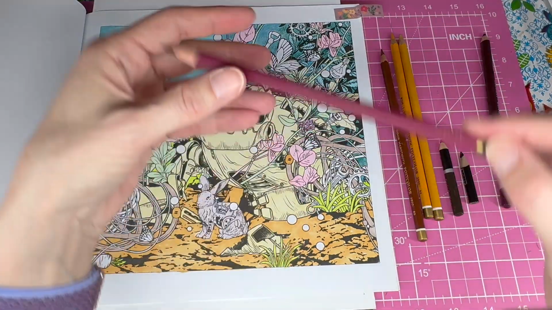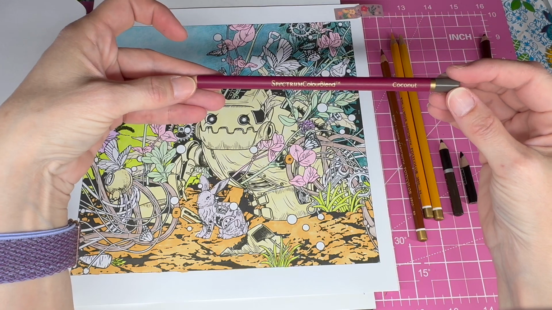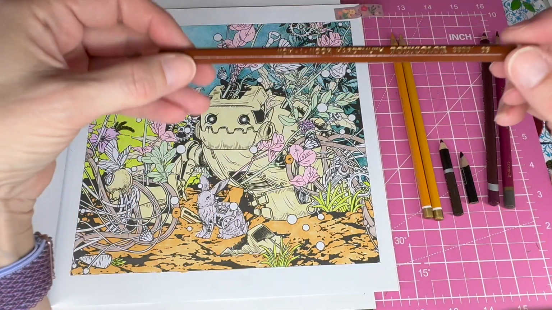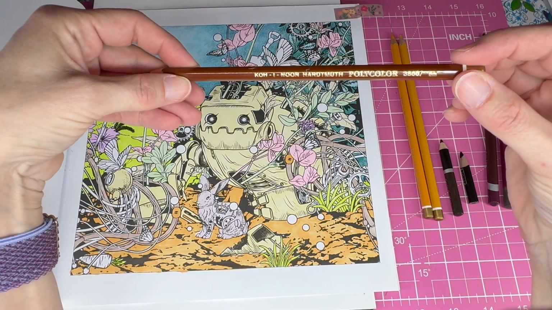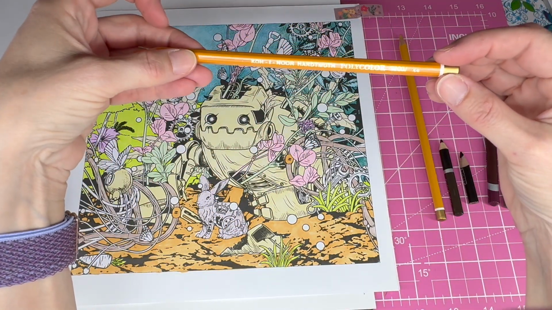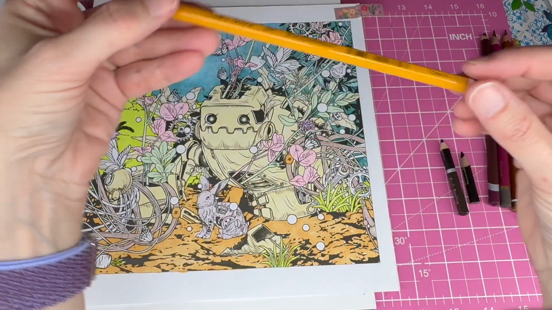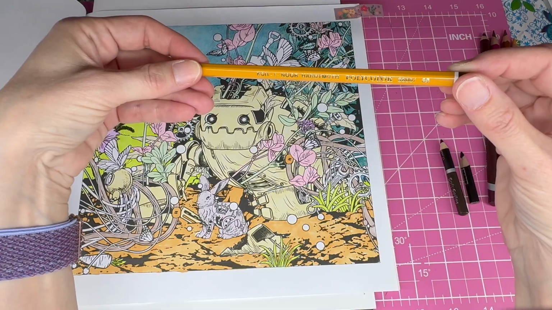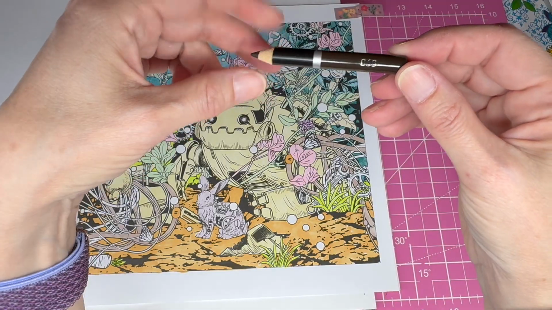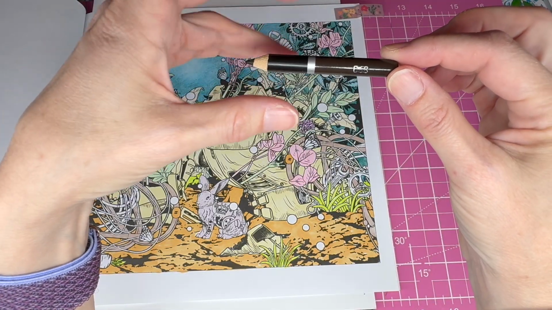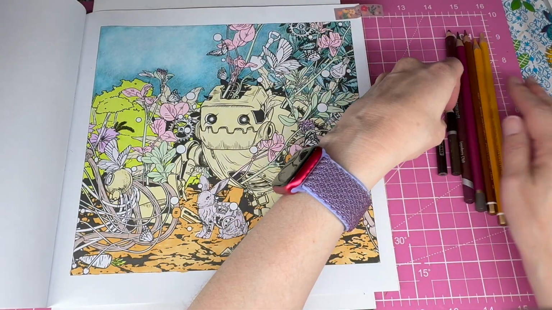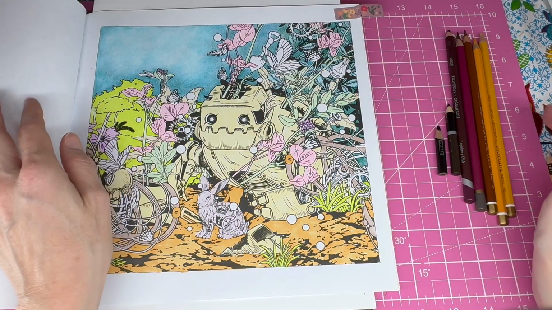Okay, I've also got Coconut from Spectrum Noir Color Blend Pencils. Then I've got a 65 from Kohinoor. Another Kohinoor, 44. And another one, I think that says 29, yes. And then I have my little 68 from Castle Arts. And I have a black Prismacolor. So as you can see, I've used pencils from different sets. I picked the pencils to match the colors from the palette.